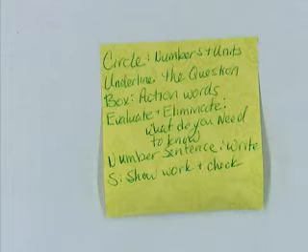Alright, as of today, we have made it to the end of Module 1. We're on Lesson 16 now. It's the very last one. We are going to have the end of module assessment after break.